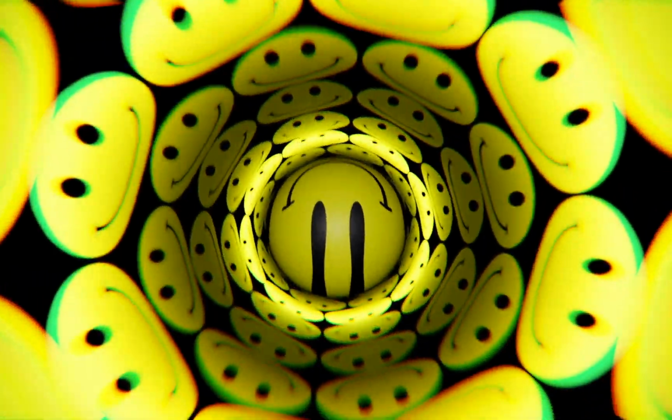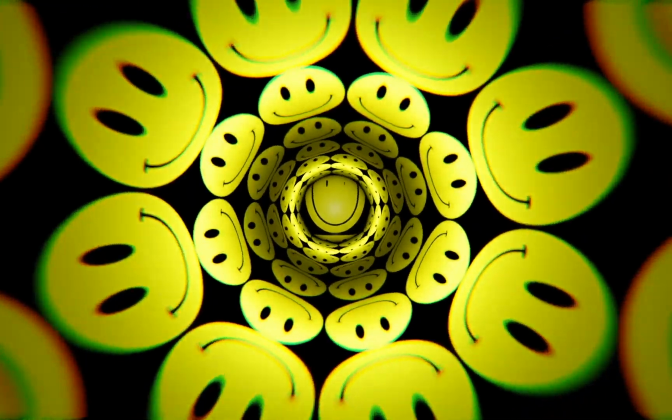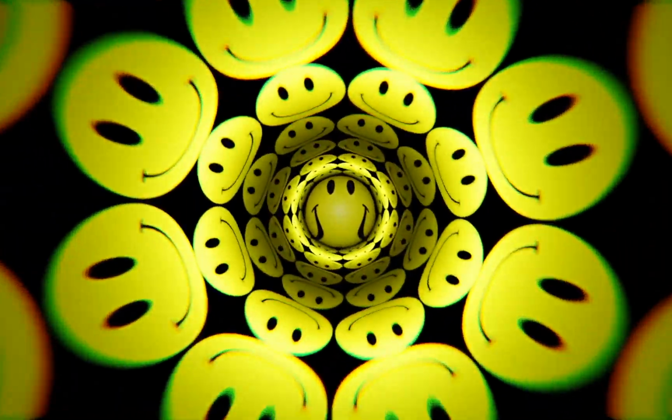Today we're going to be tackling this Acid House themed infinite tunnel loop. There are some really interesting techniques involved in this which I'm eager to show you.